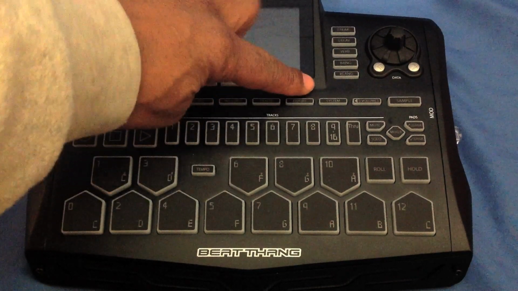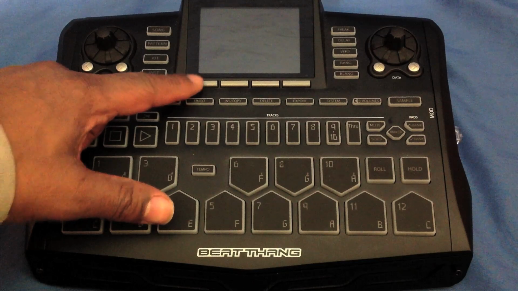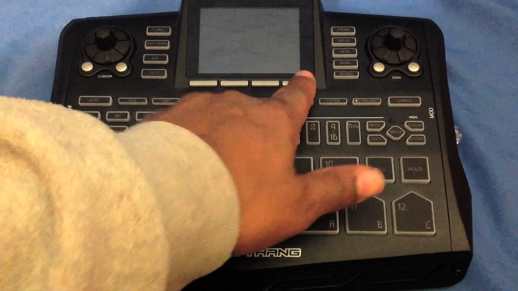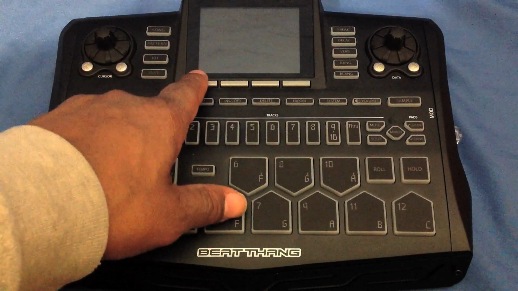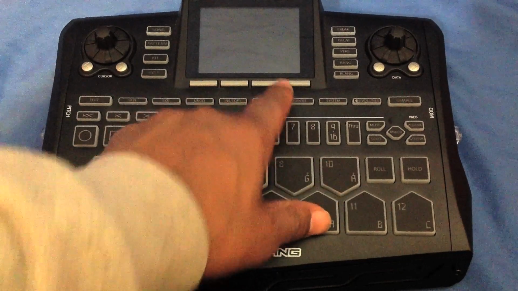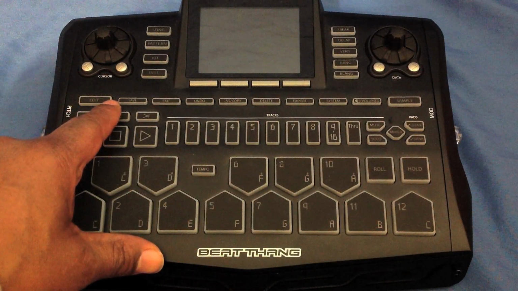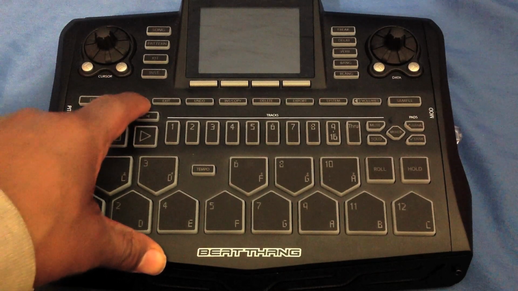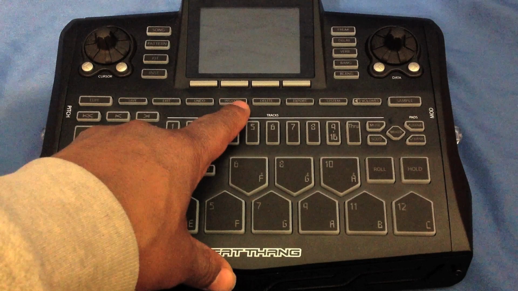Now, up here underneath the screen, you have soft keys, and you got to keep an eye on those, because whatever's on the bottom of the screen, they're going to correspond to that. Now, across the top, you're going to have your edit, your save, your exit, your undo, your insert, your copy.